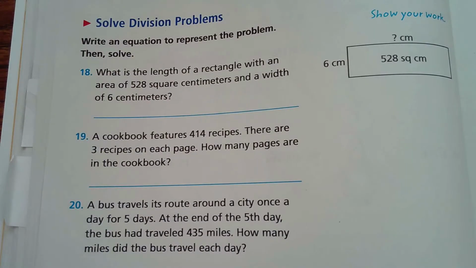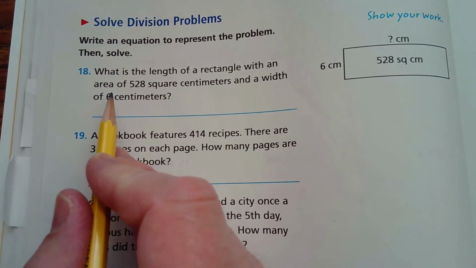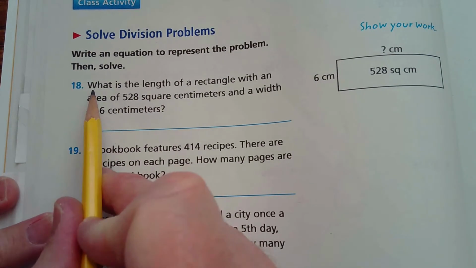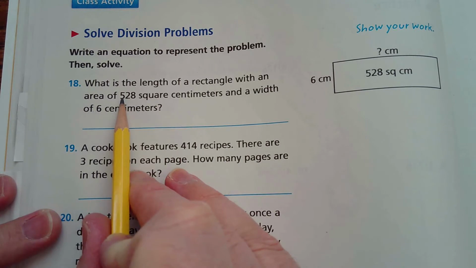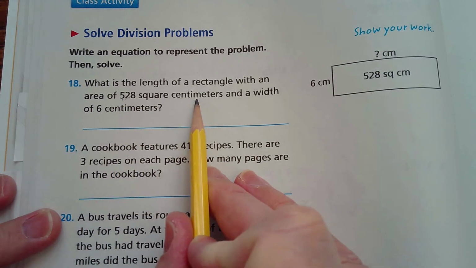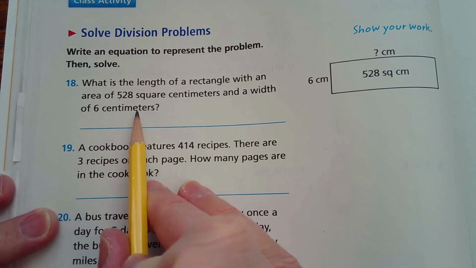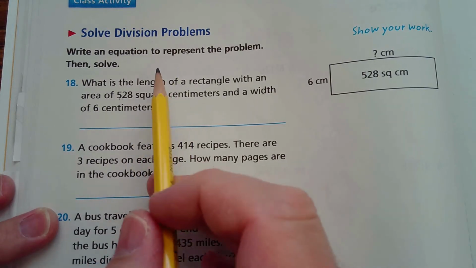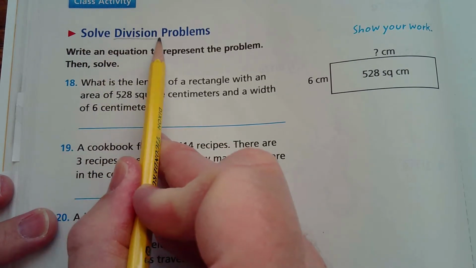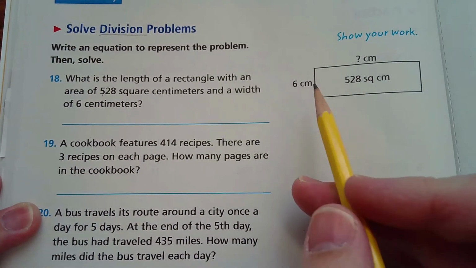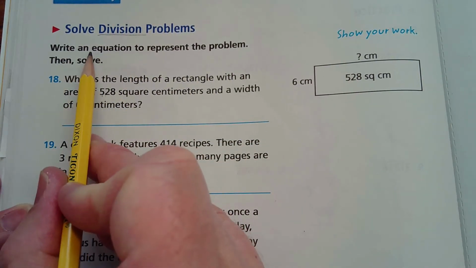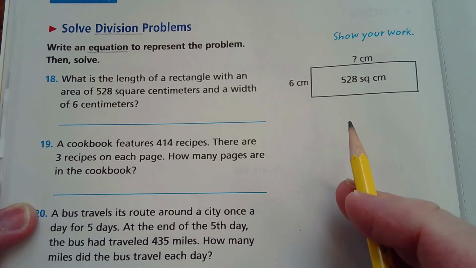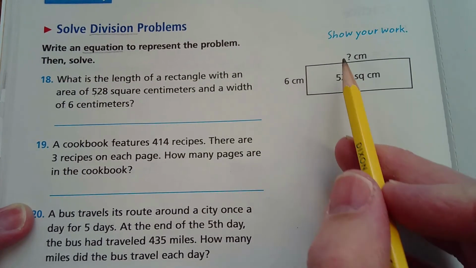Let's go. Number 18 on page 108, we'll start with that. What is the length of a rectangle with an area of 528 square centimeters and a width of 6 centimeters? You guys are savvy enough to know that these are all going to be division problems. And it also says, write an equation to represent the problem, then solve. Well, when we talk about writing an equation, they just want you to show your work, right, to do this part here.